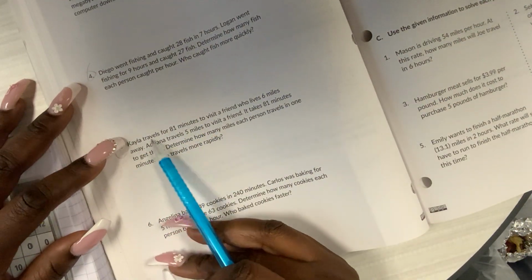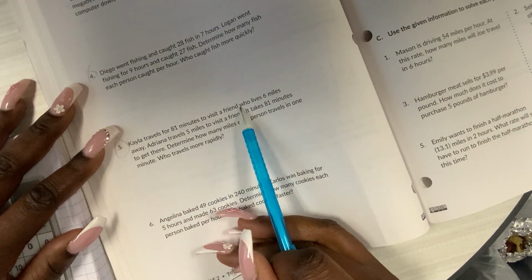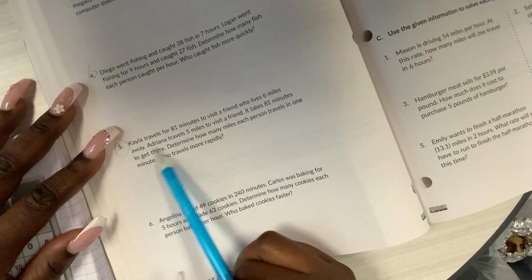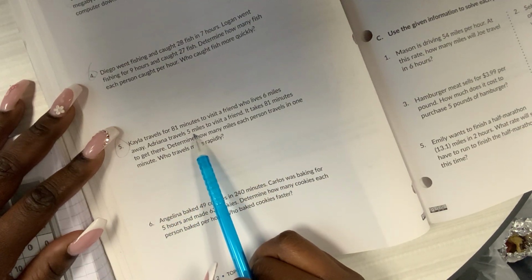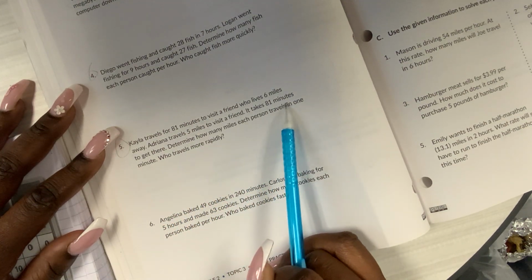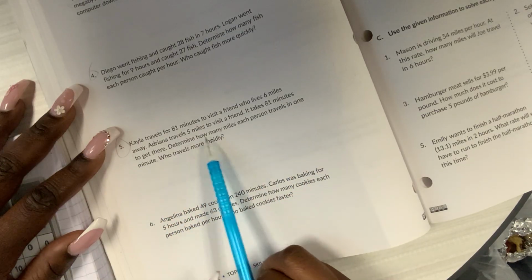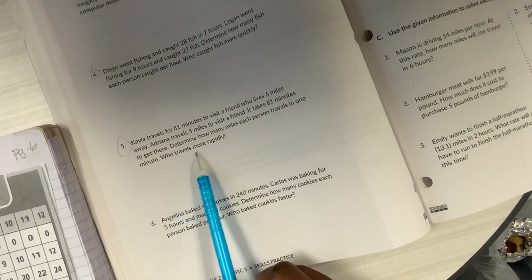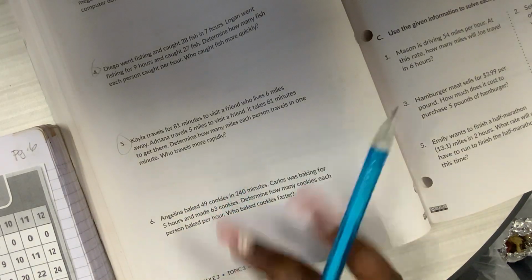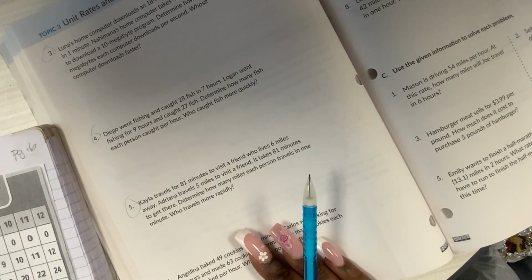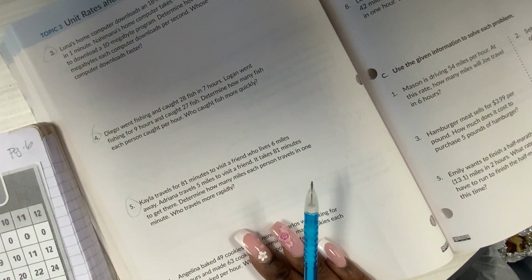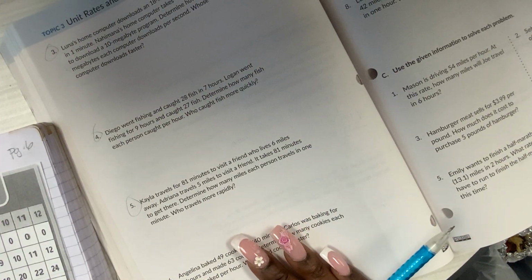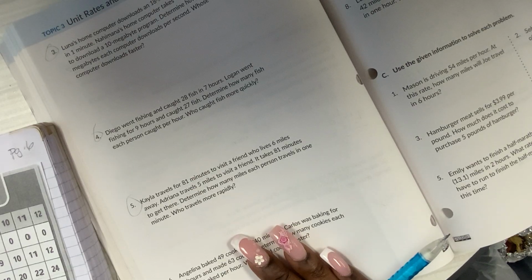Then number 5: Kayla travels for 81 minutes to visit a friend who lives 6 miles away. Adriana travels 5 miles to visit a friend, and it takes 81 minutes to get there. Determine how many miles each person travels in 1 minute. Who travels more rapidly? So you have your 5 problems. I can't wait to see what you come up with, and who is traveling faster, doing their homework faster. That's what unit rate is about, figuring that out.